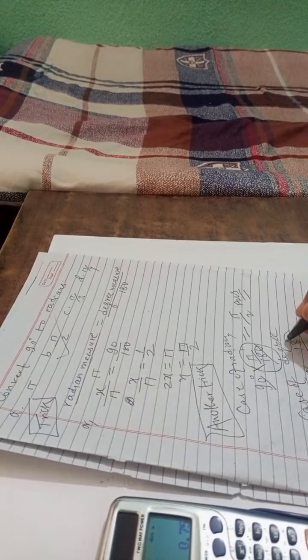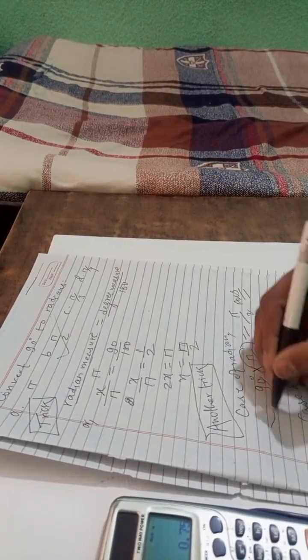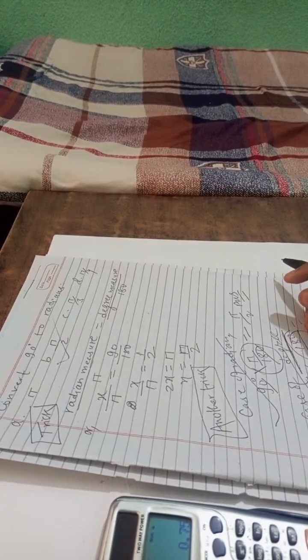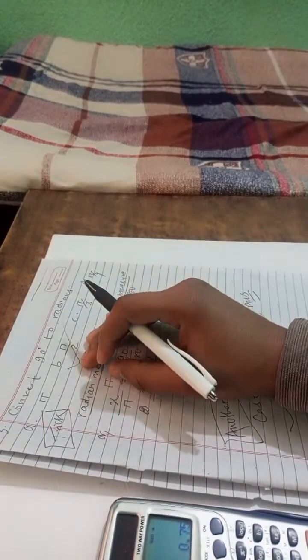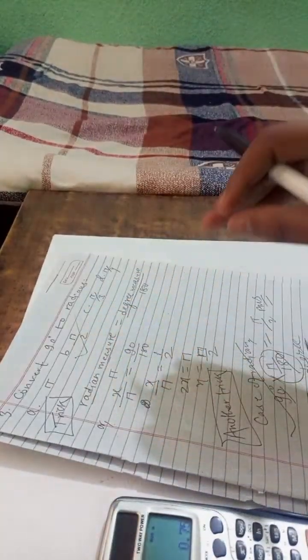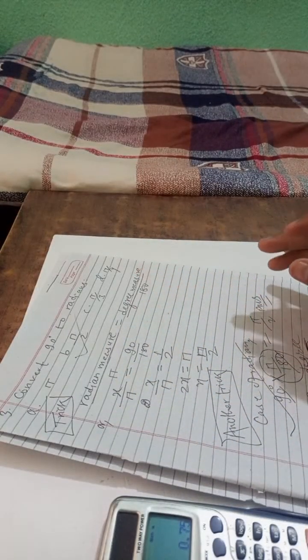This is the trick for radians, and this is the trick for degrees. If you don't know these tricks, then you have to apply the above method. That is a better trick for solving any types of questions.